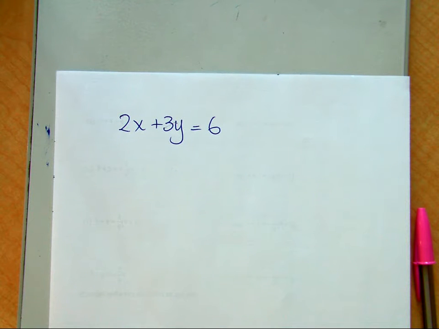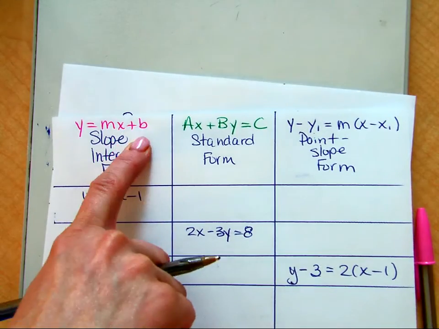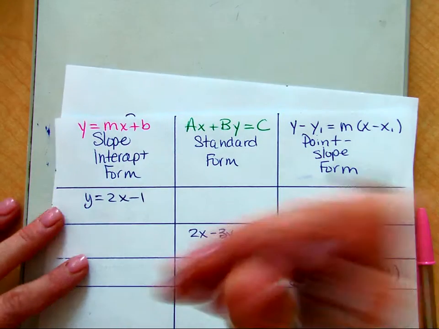You saw this on 4-1. And I asked you to find the slope of the line. And you could not tell me what the slope of the line was until you did what? Solved it for y, right? Isn't solving it for y putting it in slope-intercept form? So maybe you want to go ahead and write that.